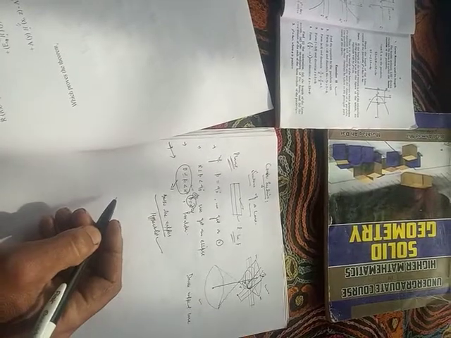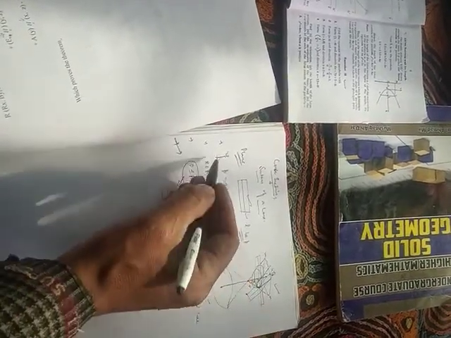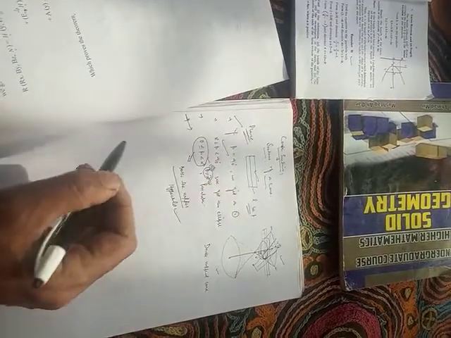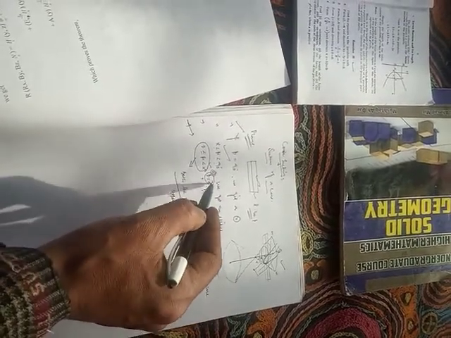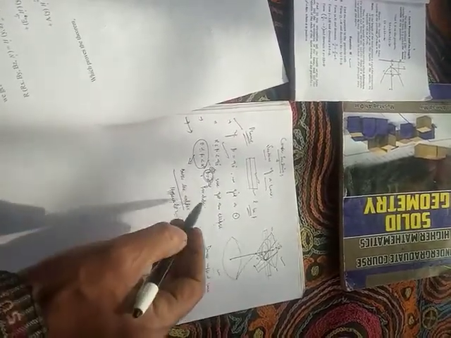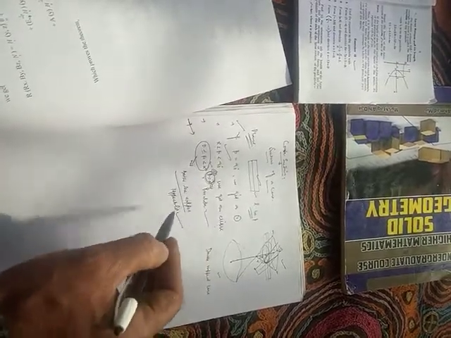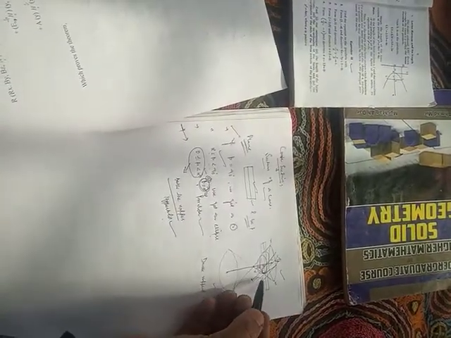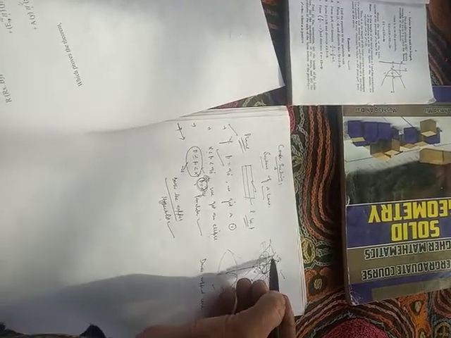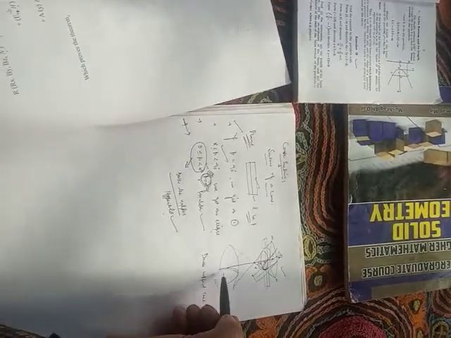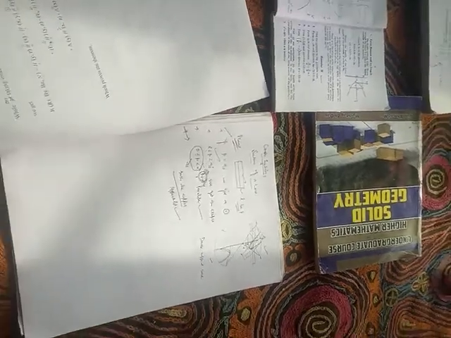So in the first case we get a circle. In the second case, when alpha is less than beta, we get an ellipse. In the third case, when beta is equal to alpha, we get a parabola. And in the fourth case we get a hyperbola. At that time this plane will also cut this, and we get a shape like this. In both the nappes we get two U-type shapes, and that is known as a hyperbola.